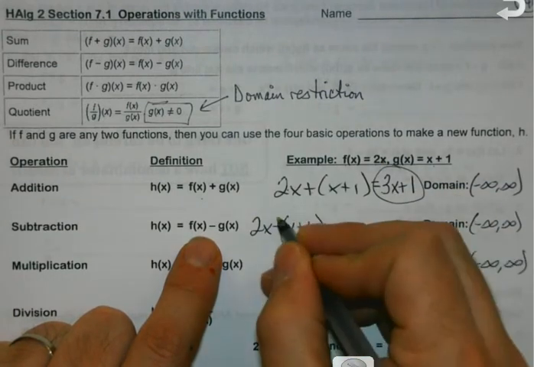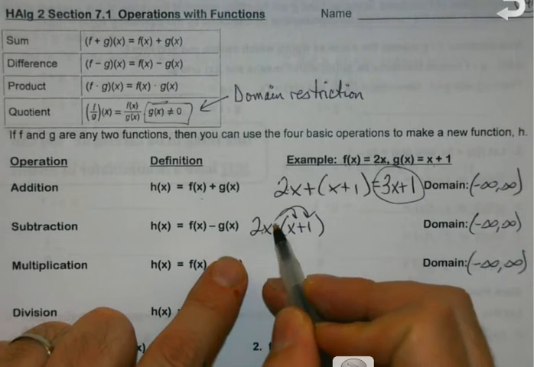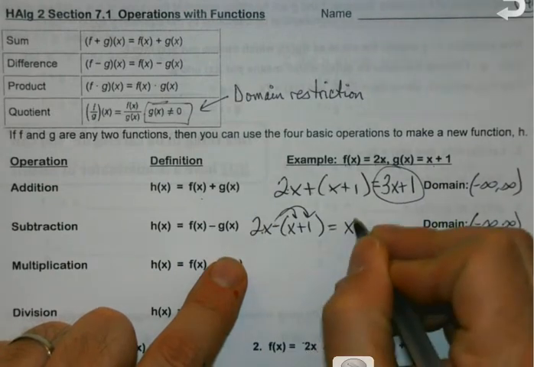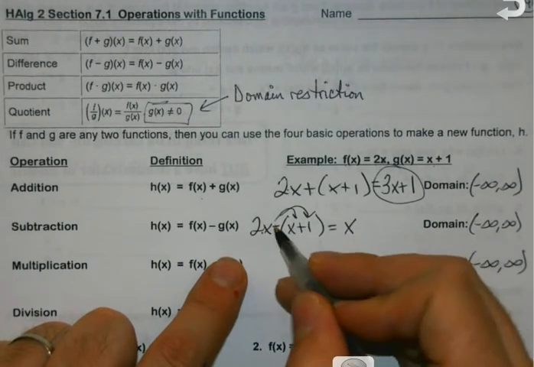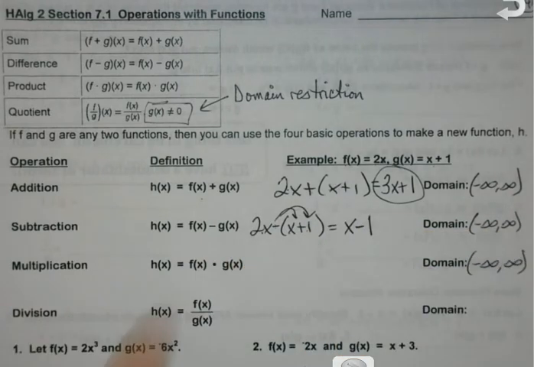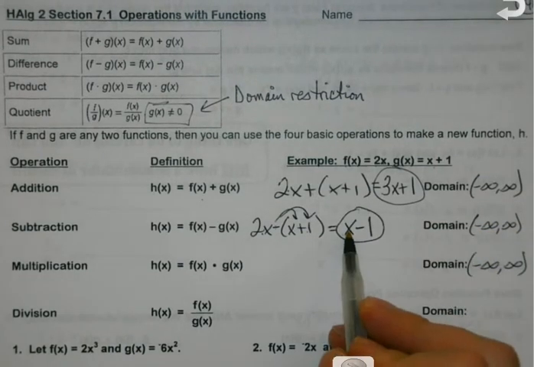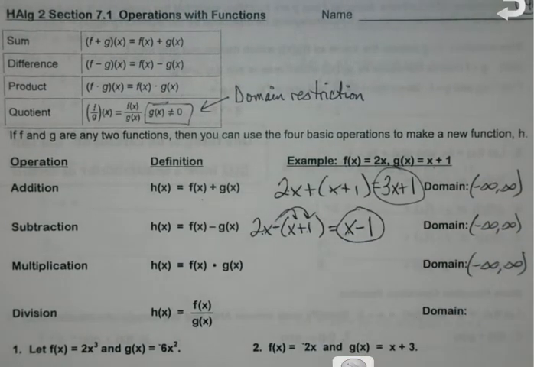If I subtract the same two values, f of x and g of x, the only difference is going to be now I have that minus that I have to think about, almost as though I'm distributing it. So 2x minus x would be x, and then this minus is going to switch the sign here and make it a -1. But again, there isn't a number that I couldn't plug in for x that I wouldn't get some answer out. Fraction, decimal, positive, negative, doesn't matter.